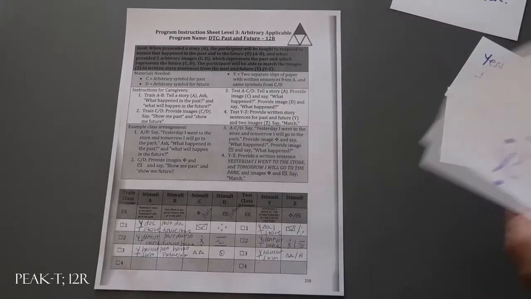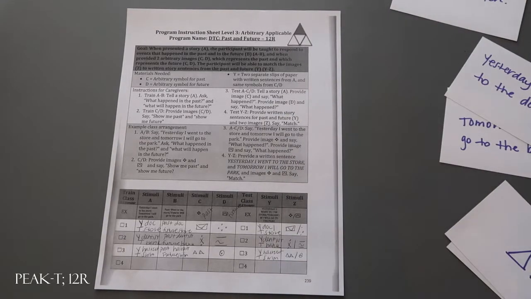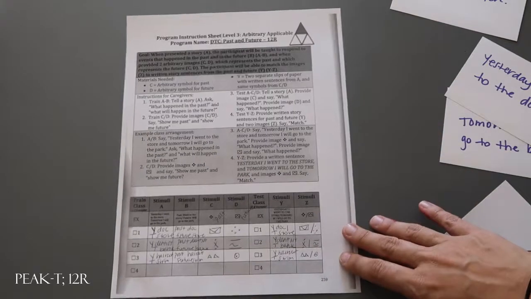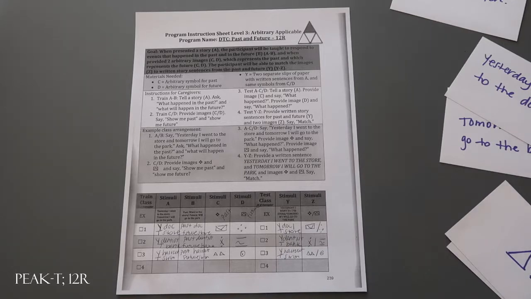Okay? So to run this program, we ran the full demo with scoring in a separate video, so feel free to reference that. But there are 4 blocks, train A to B, where in one trial you're going to tell a story. Yesterday I went to the doctor, tomorrow I will go to the store. Then you're going to ask what happened in the past. The answer, you prompt, praise, whatever, and then the other part of that is what will happen in the future. Okay, so that whole piece is one trial.